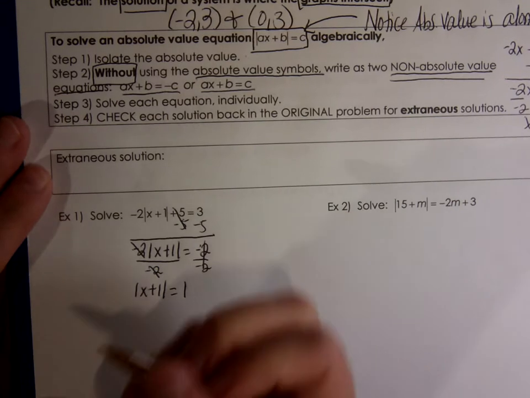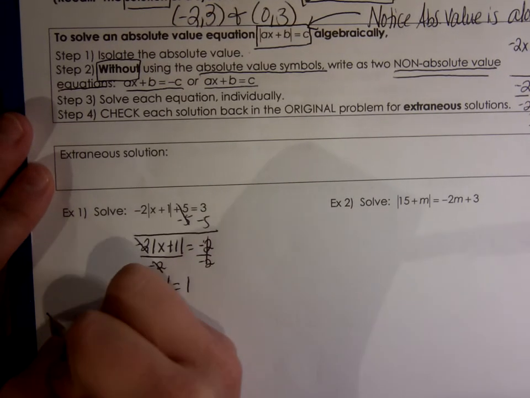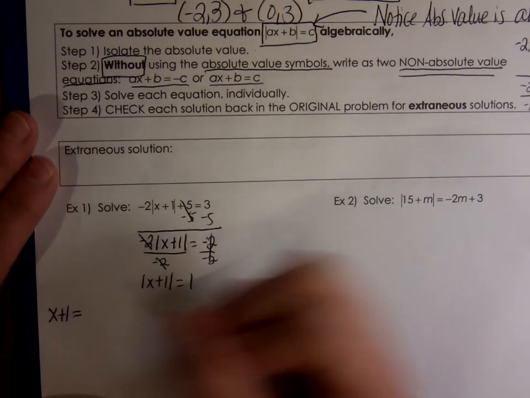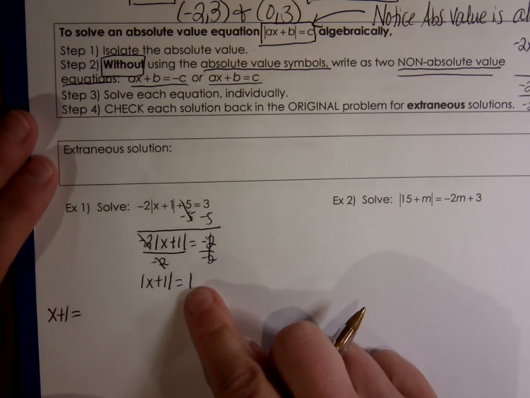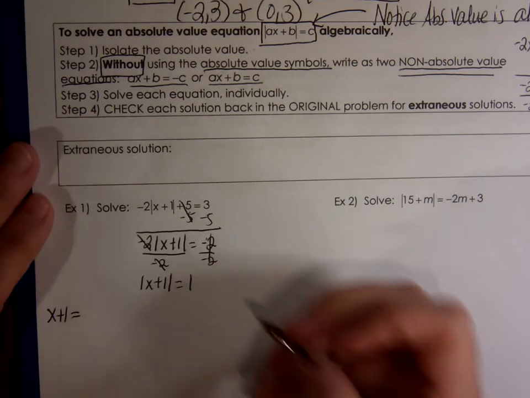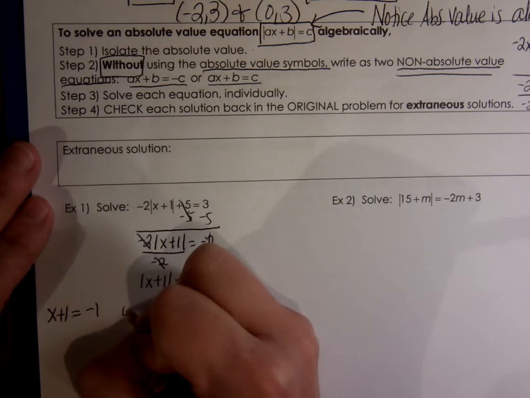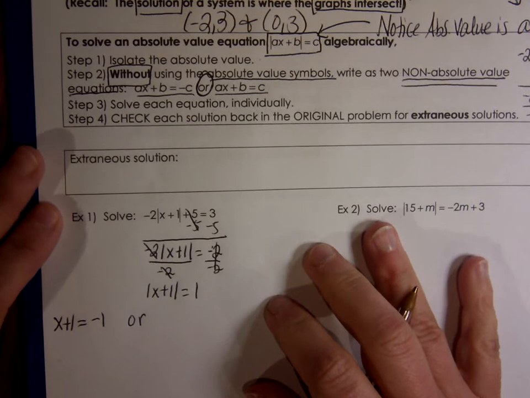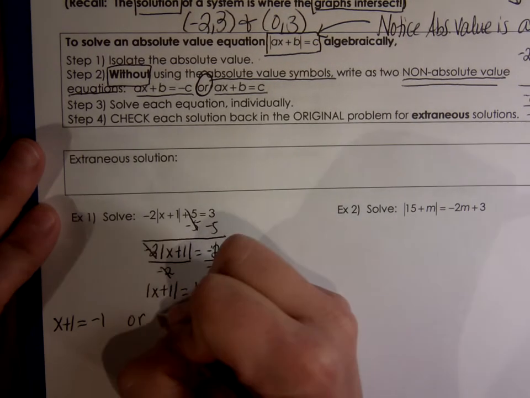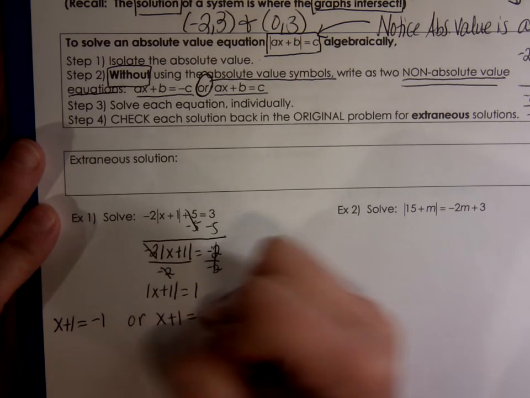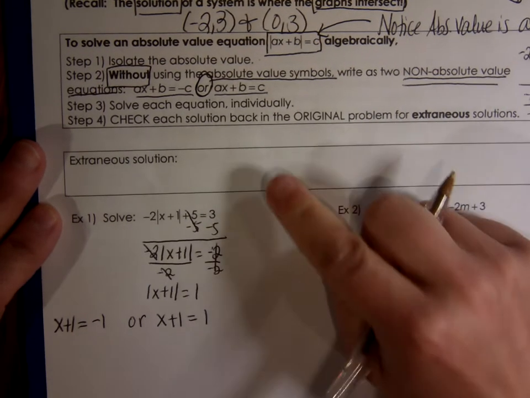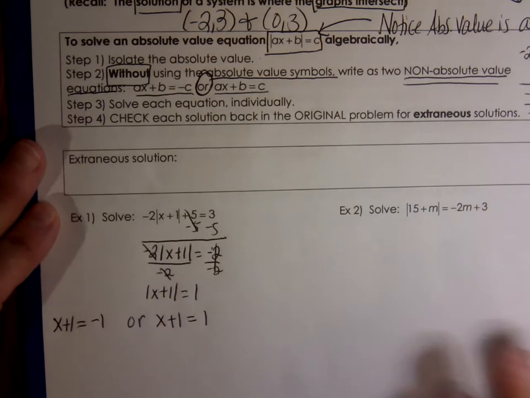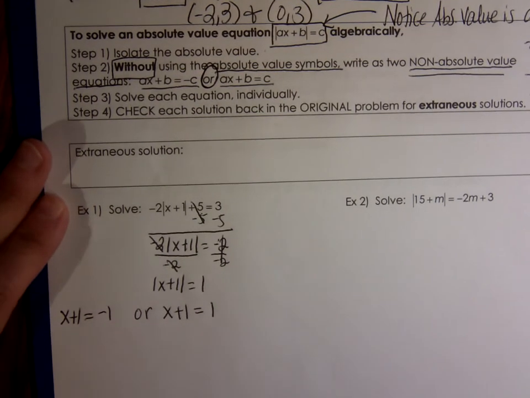So here are 2 equations. We're going to have x plus 1, dropping our absolute value symbols, is equal to the opposite of what we see that it's equal to. So the opposite of 1 is negative 1. Then I'm going to write the word or. We always talk about the word or. We have x plus 1 is equal to positive 1. It's exactly what we had originally written, just no absolute value symbols. And now we're going to solve each equation individually.